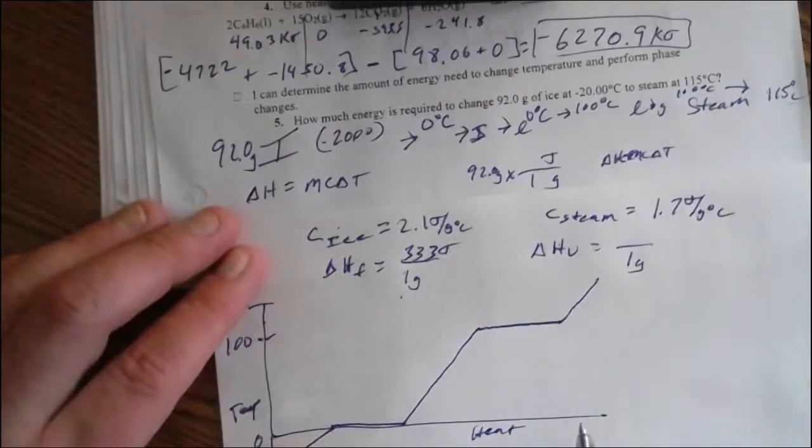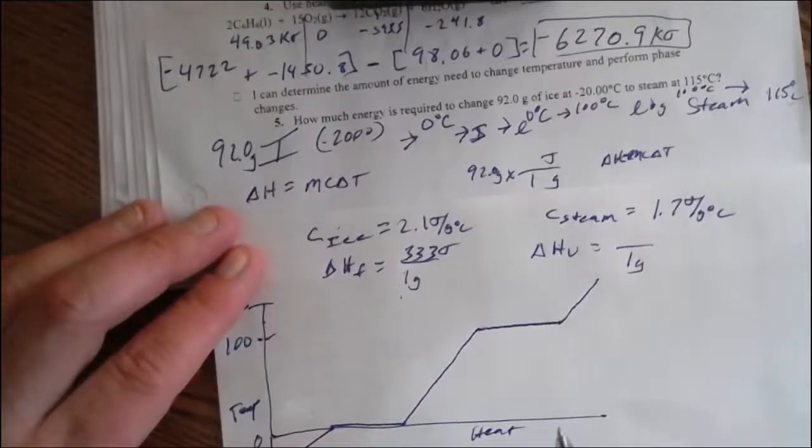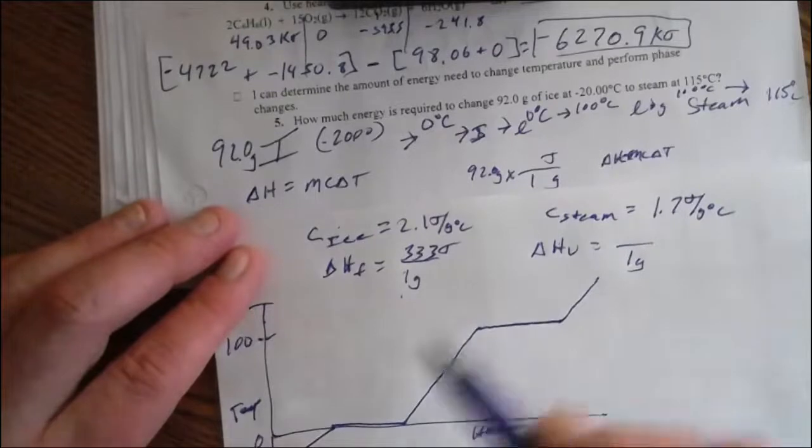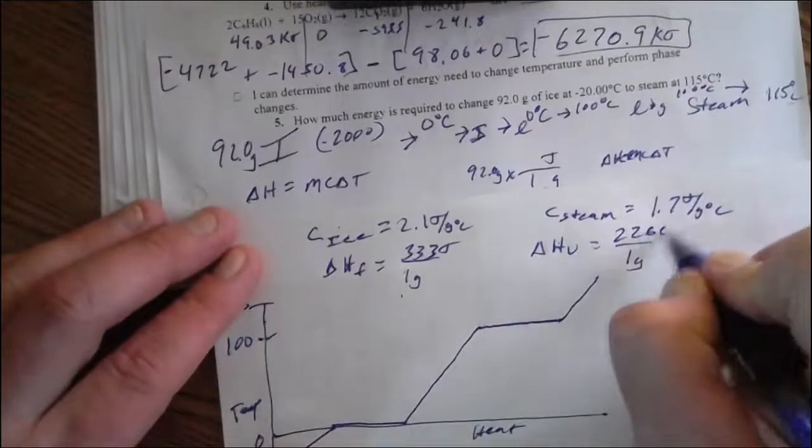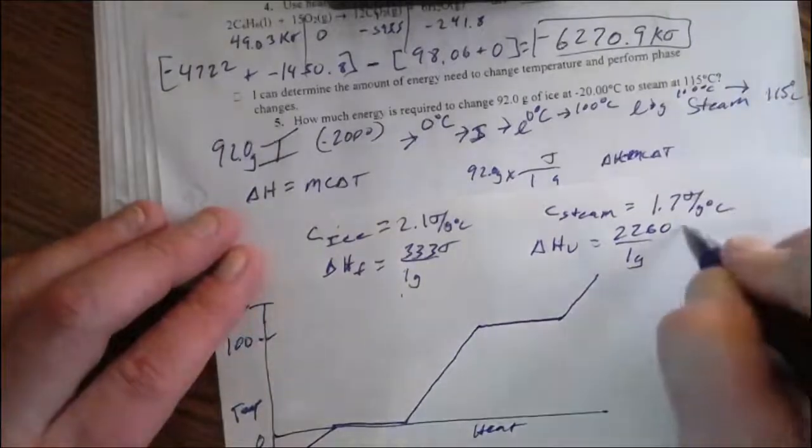Louder? 2260? And where can you find all of these? You should be able to find them on the back of your periodic table. You probably want to change that to grams because remember I had them as moles there. Is it 2260? Can I get a confirmation on that? Yep. Otherwise, you'd have to memorize those.